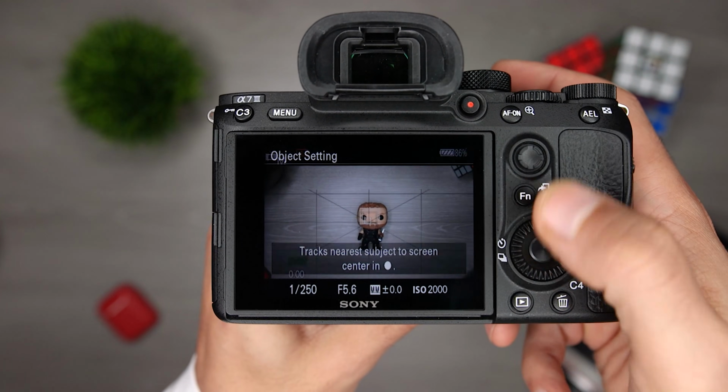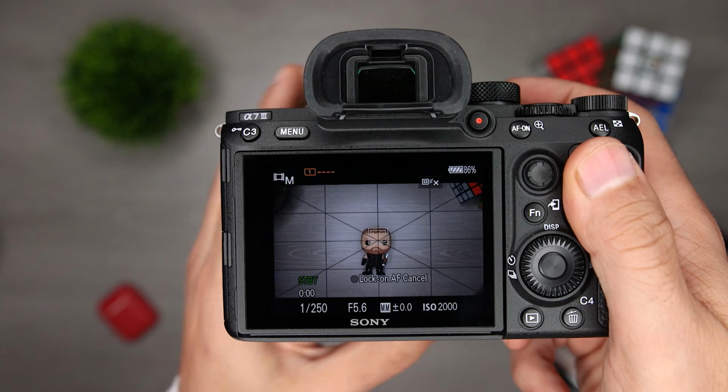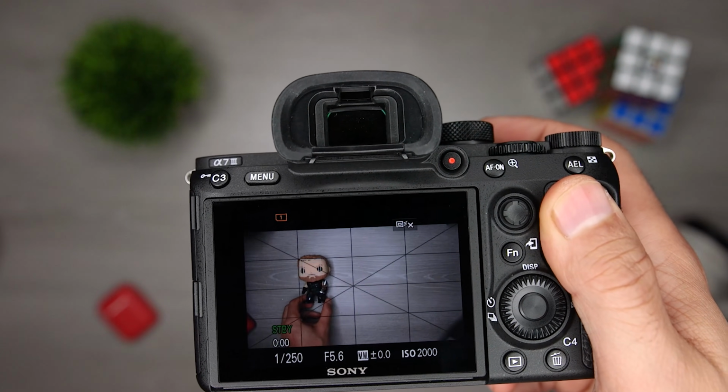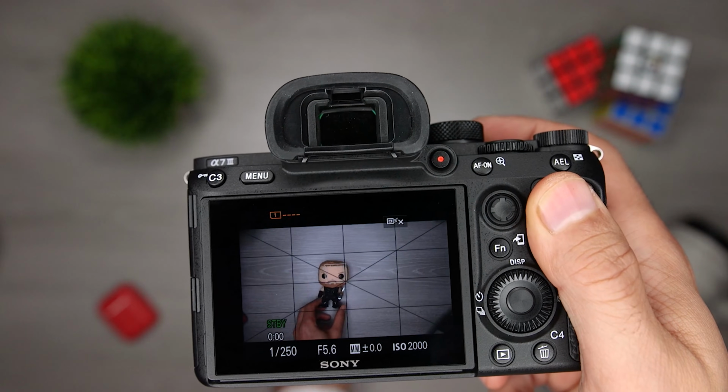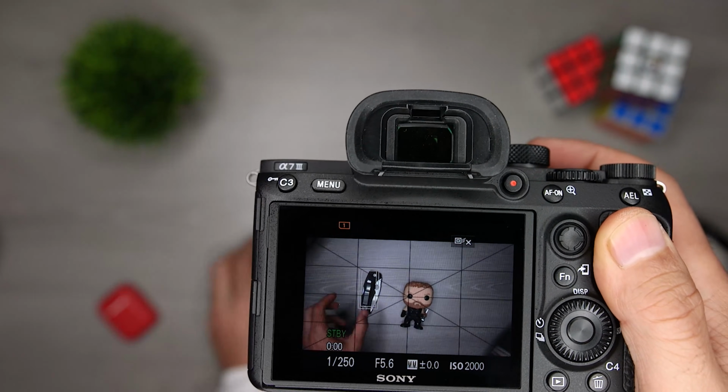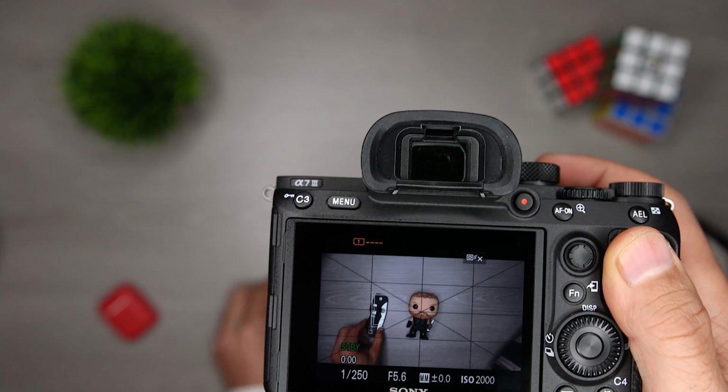We can point it at a subject and then press the center button again, and the camera will draw a white square around the item and begin tracking it as it moves through the frame. Because we activated the touchscreen, once we selected an item using the button, we can click on any other item on the screen, and that will move and make that the subject that's being tracked.